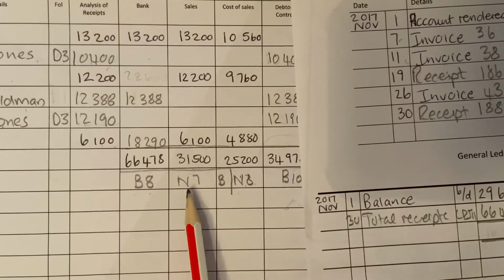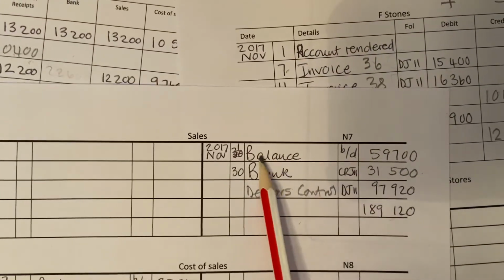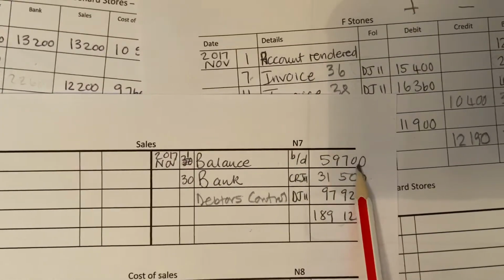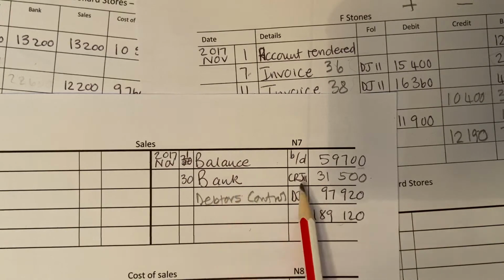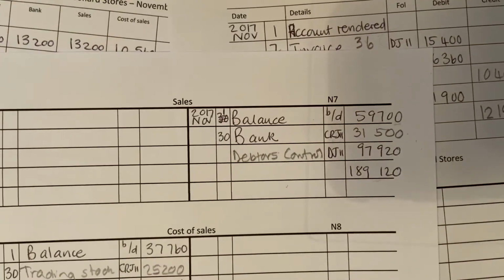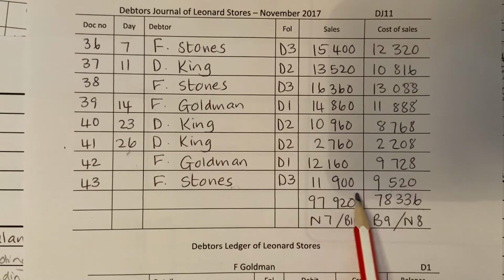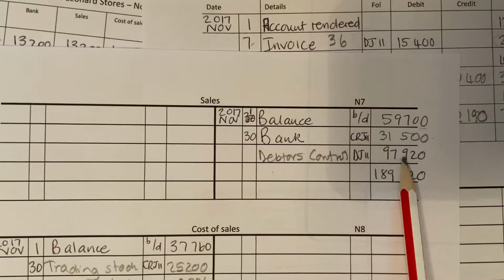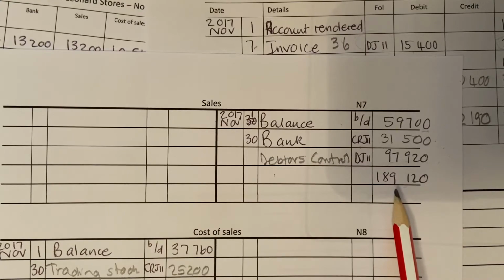Now we're going to sales, the 31,500, and I am going to credit my sales account. I've done this for you because you know how to do this. It starts with the balance on the first. That was given to you in the instruction page. Then we had the credit or the cash sales from the CRJ, the 31,500. And then we also have the sales from the debtors journal. And there's my debtors journal, and the total of my sales is 97,920, and that was entered on the credit side, 97,920. Okay, I've done this for you because this is not new. This is work that you have been doing.